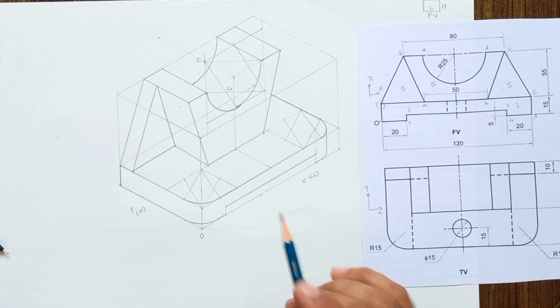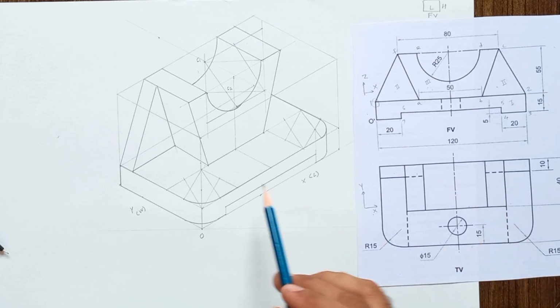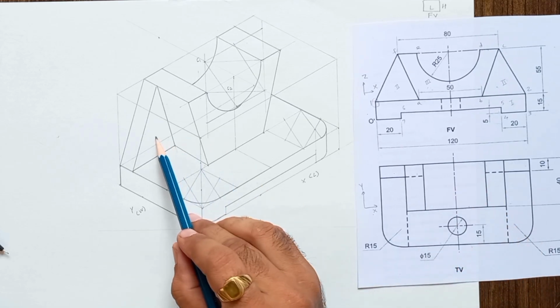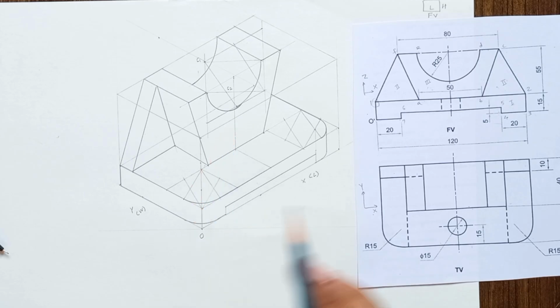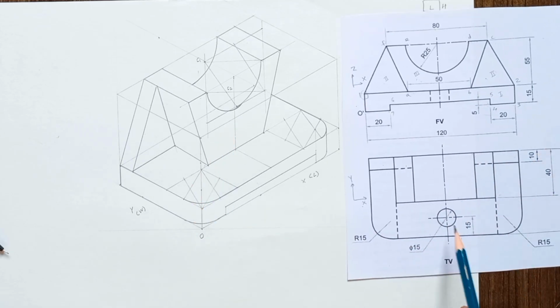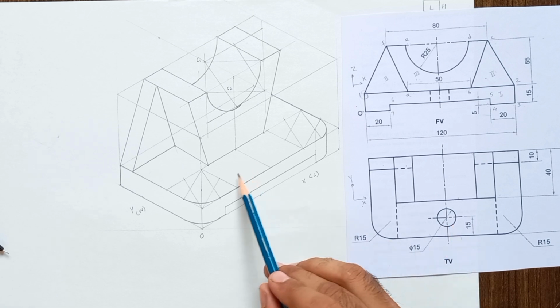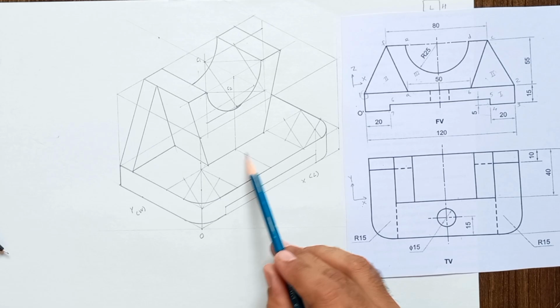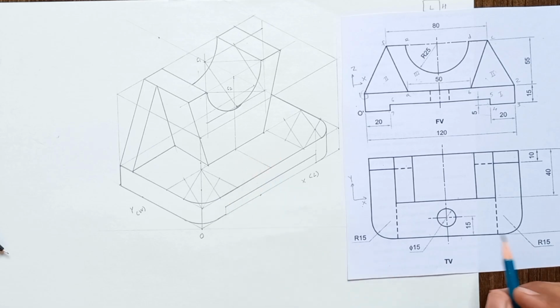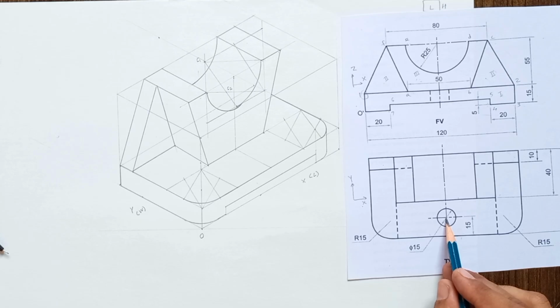Now you can see here, we have completed part first, part second and part third. But you can see in the top view, there is a circular hole of radius 15 mm and this circular hole, its position is on the bottom circle, bottom slab. Now for the circular hole, find the center first. The position of that circular hole is at the center of that object.